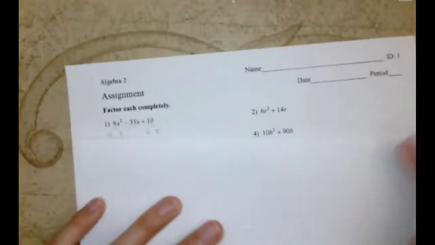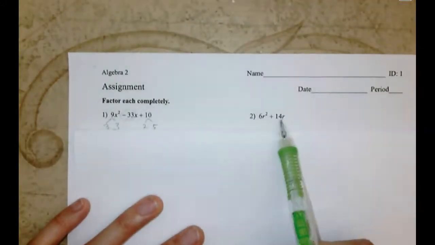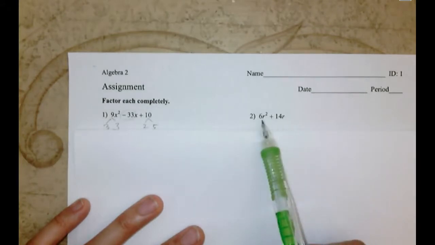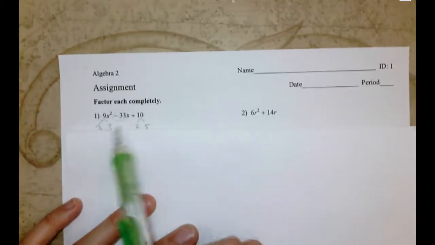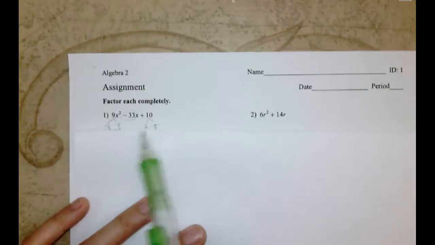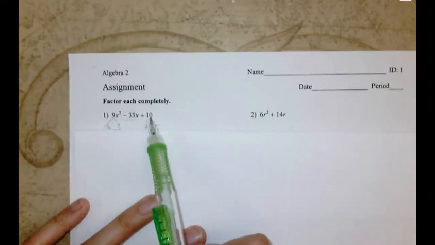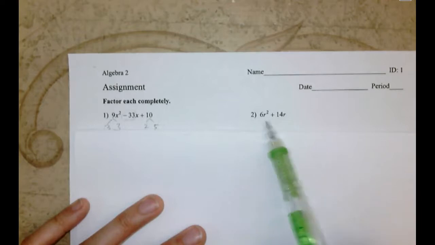Now, look at this one. This is a binomial. There are 2 terms connected with a plus. The previous one was a trinomial, right? There's a square term, an x term, and then a constant. There is no constant here.